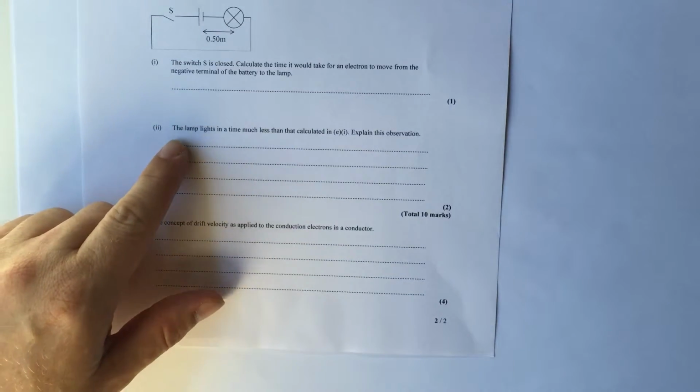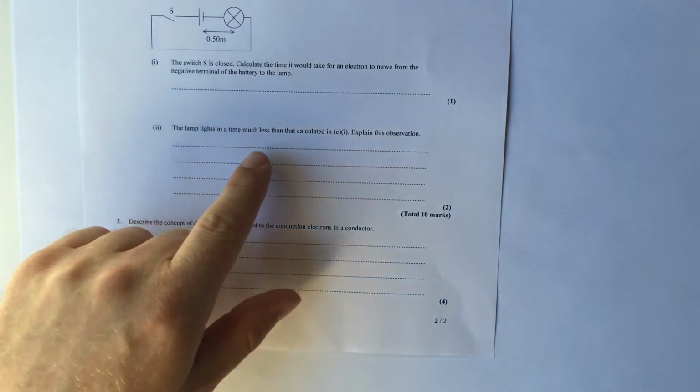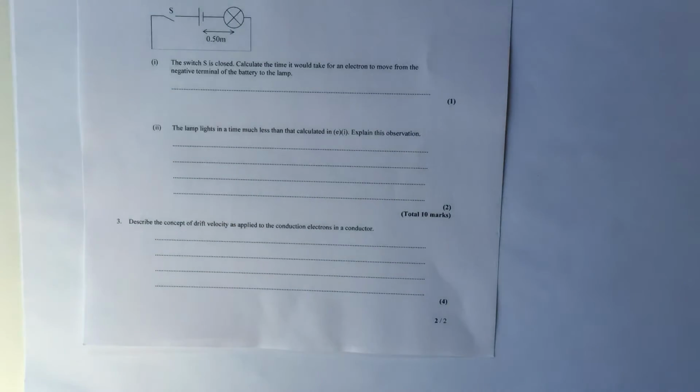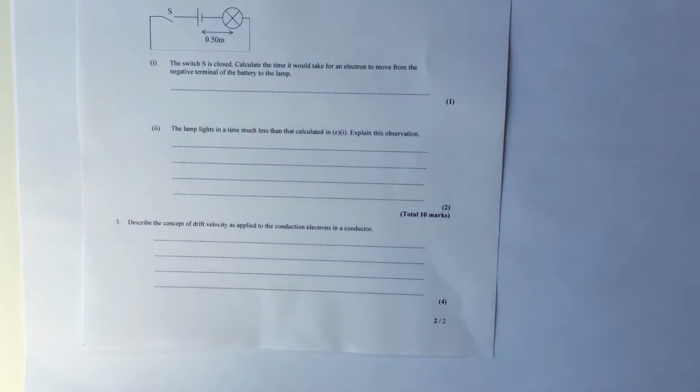The lamp lights in a time much less than that calculated in E1. Explain this observation. If you've ever flipped a light on, you know that this is true, that the light lights almost instantly. How could this be true if the electrons really are moving that slowly?